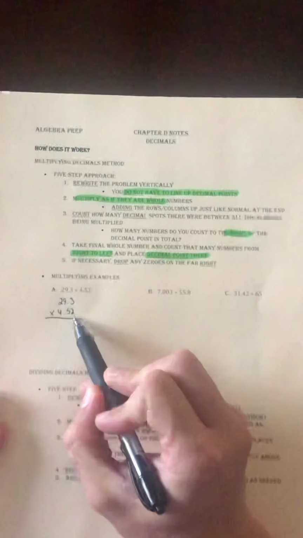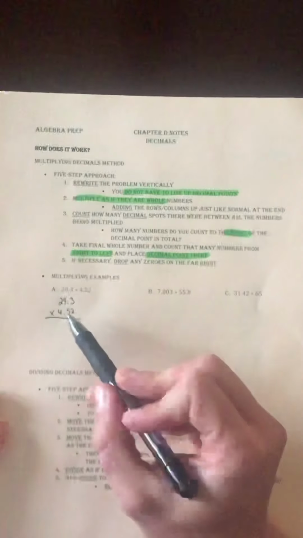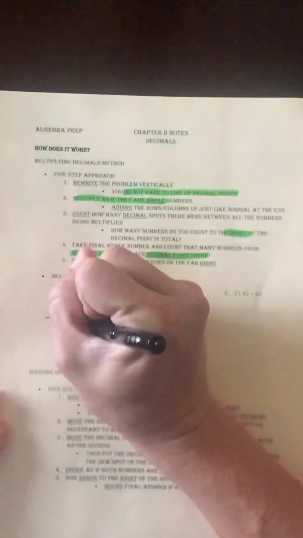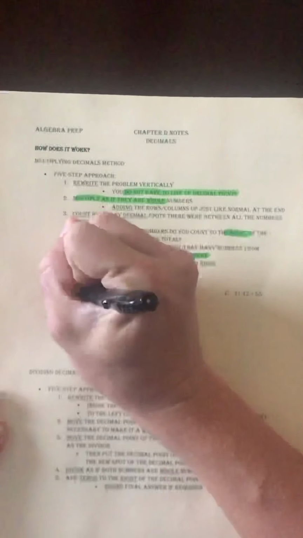So then we're going to go and we're going to multiply them just like we normally would. We're going to start with the bottom 2 right here, and we're going to multiply it times each number. Then we'll go to the 5, do that, and then the 4 and do that. So that is our normal practice. So first one, 2 times 3 is 6. 2 times 9 is 18, so put the 8 down, carry the 1. 2 times 2 is 4, plus 1 is 5, and I'm going to mark that 1 out so that I don't accidentally use it again.